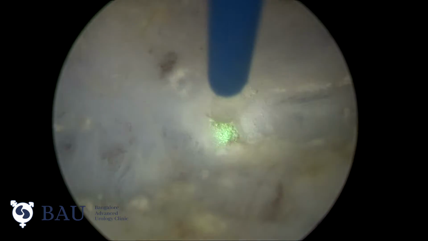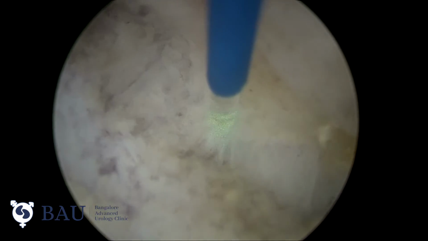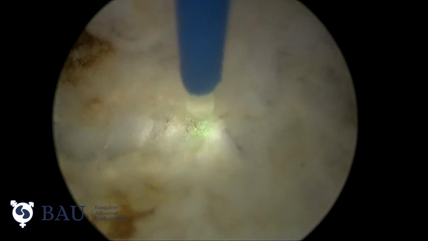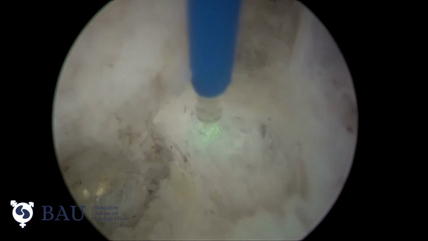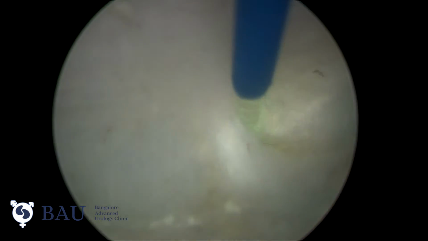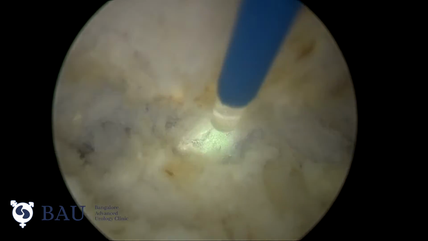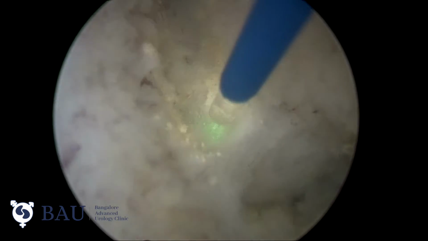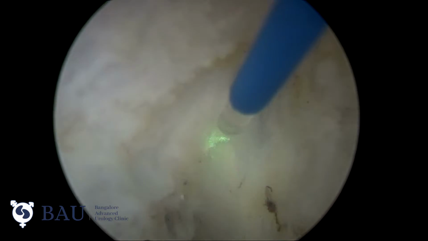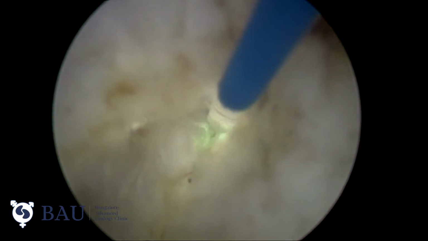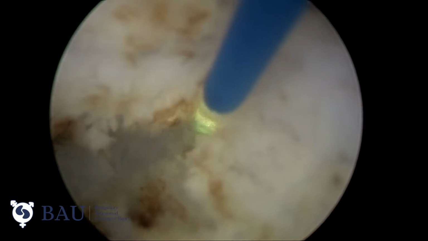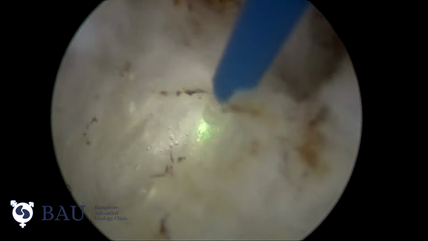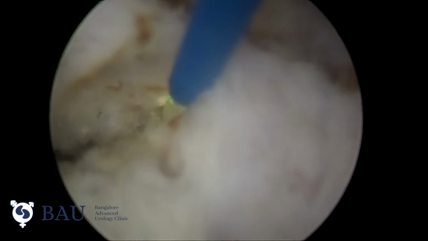As long as you are in a good plane, we just continue there with broader movements. As long as we are in the correct plane, the dissection will be smooth.